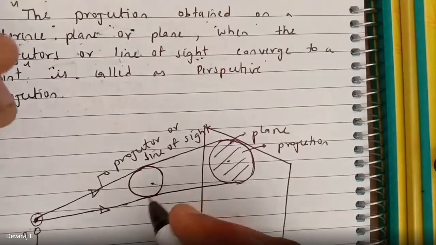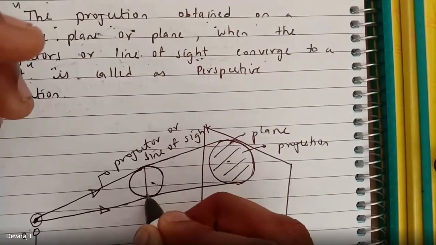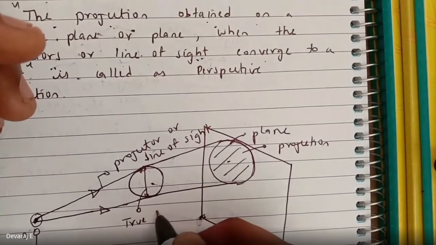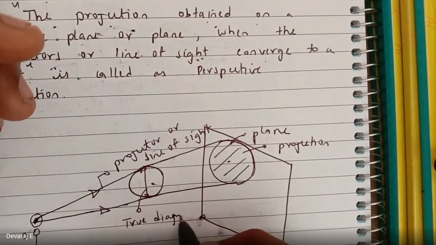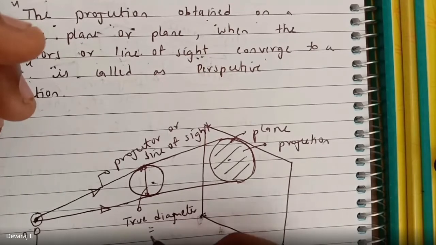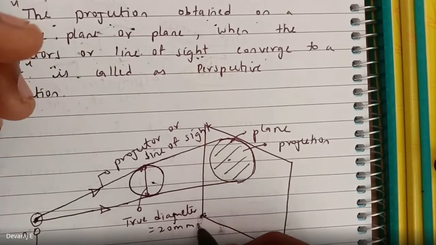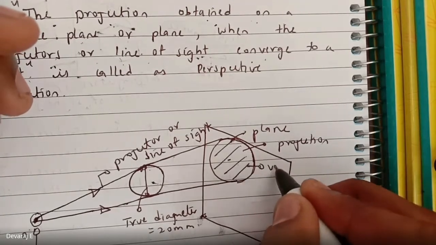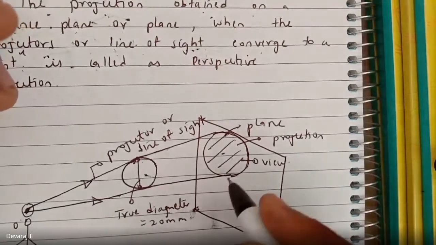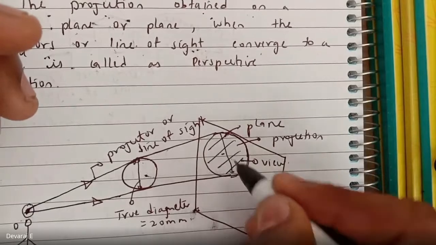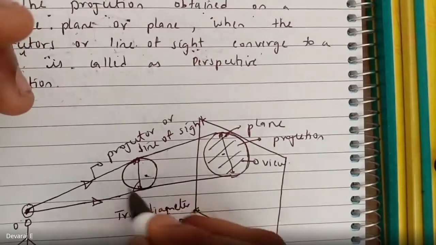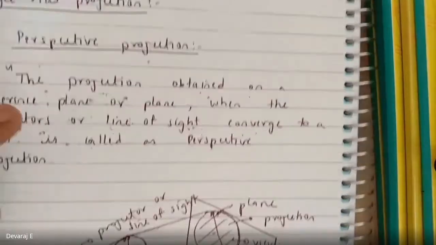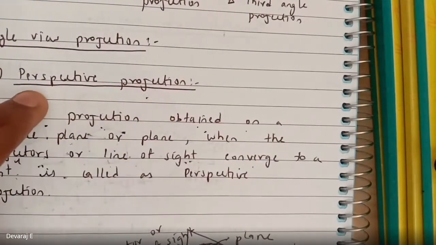Okay, so see, the true diameter, for example, of the ball may be around 20 mm, and if you see the view which is falling on the plane, the view diameter will be much bigger than your object, so it may be 30 mm, in the perspective projection.